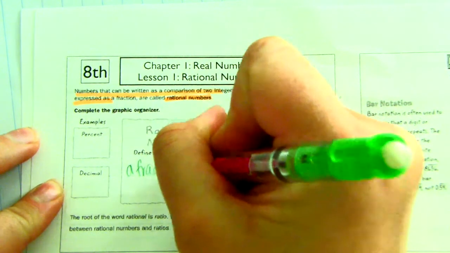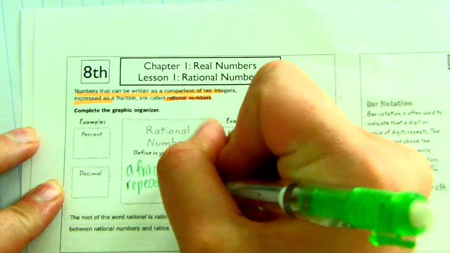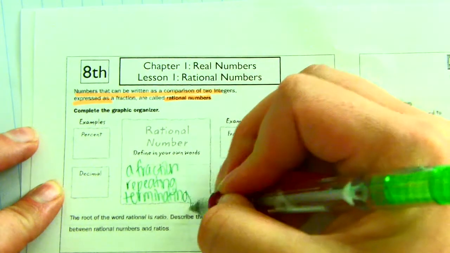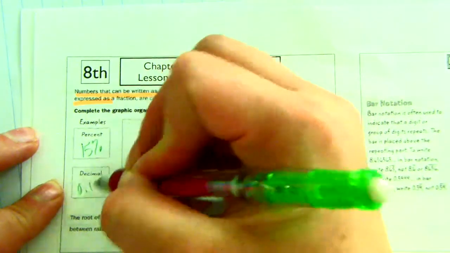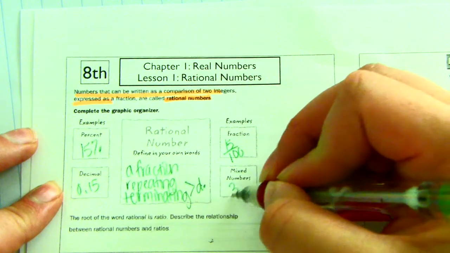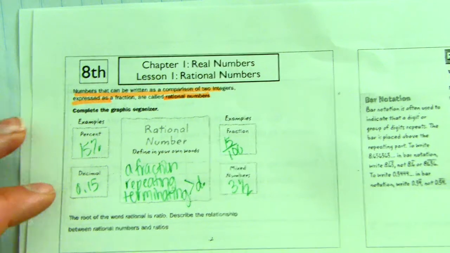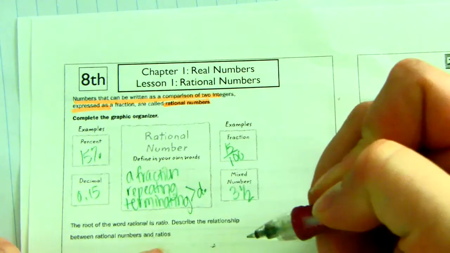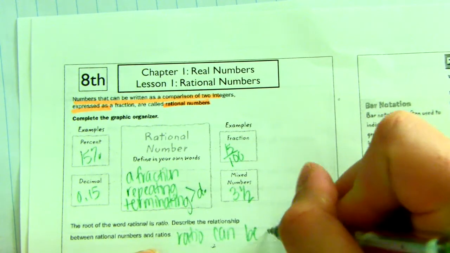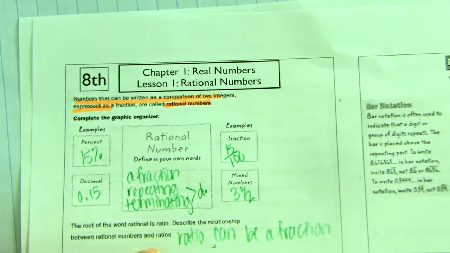A rational number is a fraction, or it's a repeating decimal, or a terminating decimal. Any of those can be a rational number. So an example would be a percent, decimal, fraction. I'm going to go ahead and not simplify that one, or a mixed number, 3.5. A rational number in a ratio can be a fraction. And it's just a comparison of two numbers is what a ratio is, and similarly that is a fraction.